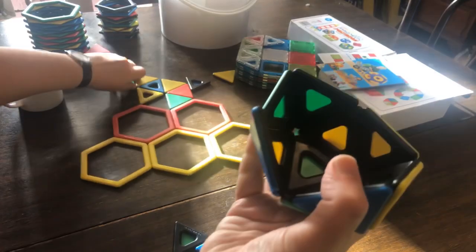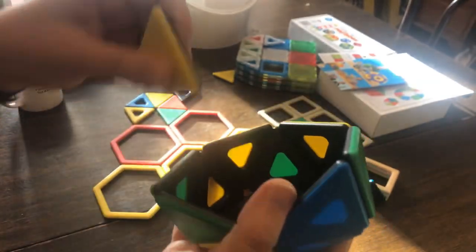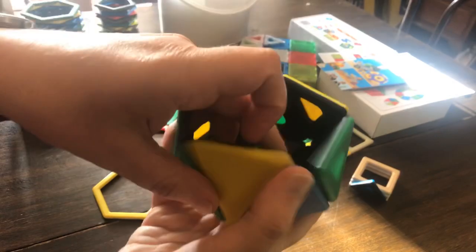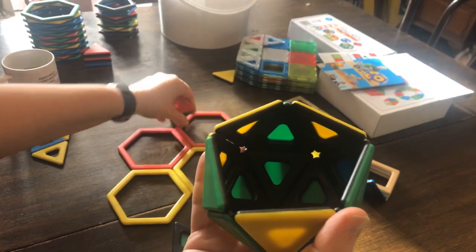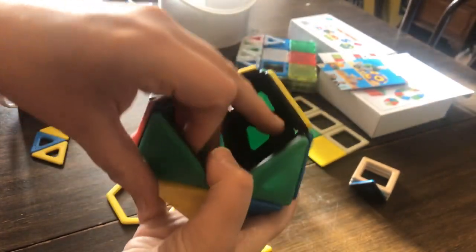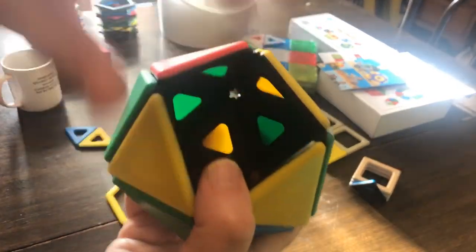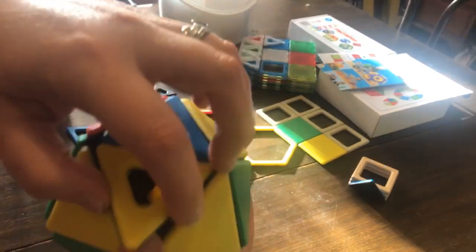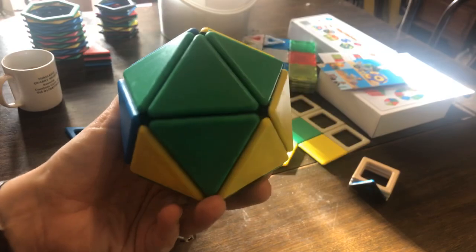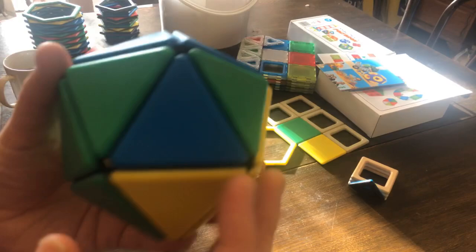That's 4. Just carry on paying attention to the points. 5 there. And let's just finish this off, 2 in there. At this stage it wants to seal itself up, so I'm going to keep that apart with my thumb. And I've just got 2 left to go in here. Pop them in. There we go. And if we count the faces, there are 20 faces, and that is an icosahedron.